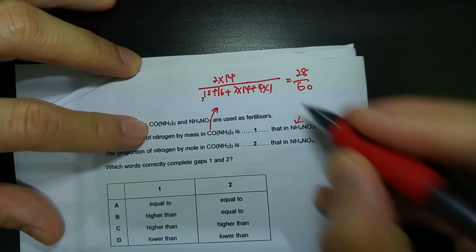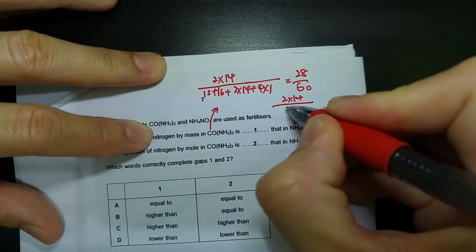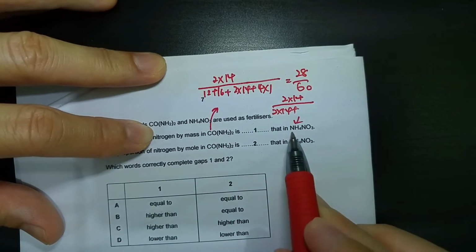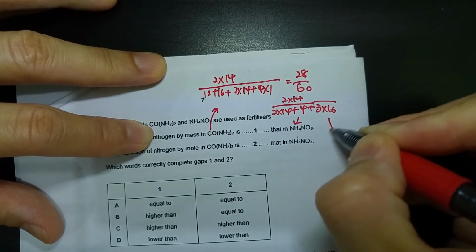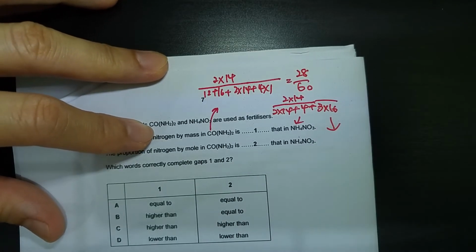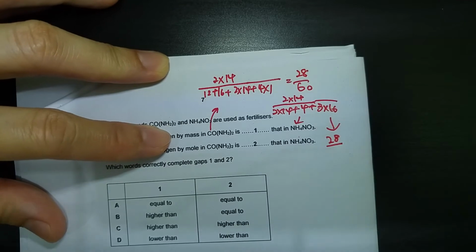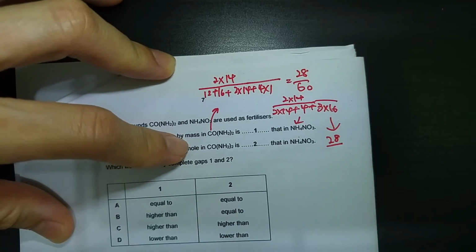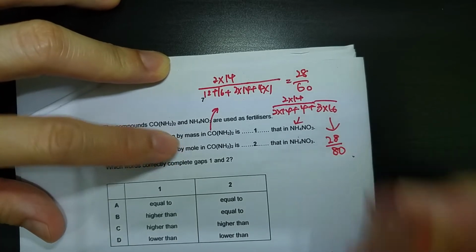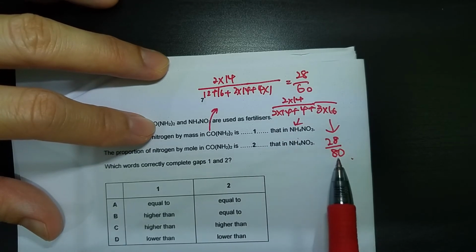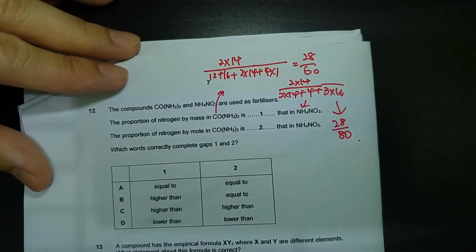Okay, do the same thing for this, which is 2 times 14 again, because there are 2 nitrogen, and then 2 times 14 plus hydrogen, there are 4, plus 3 times 16. Yeah, so if you work it out, you should be able to find 28 over 80. Okay, 28 over 60, 28 over 80. So which one is higher? This one is higher, right? So it's either B or C.